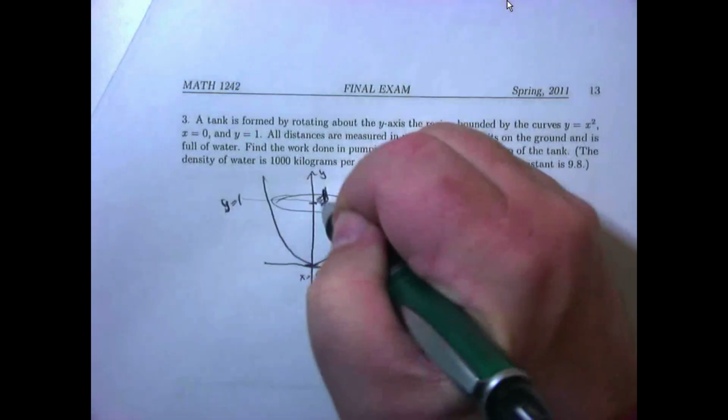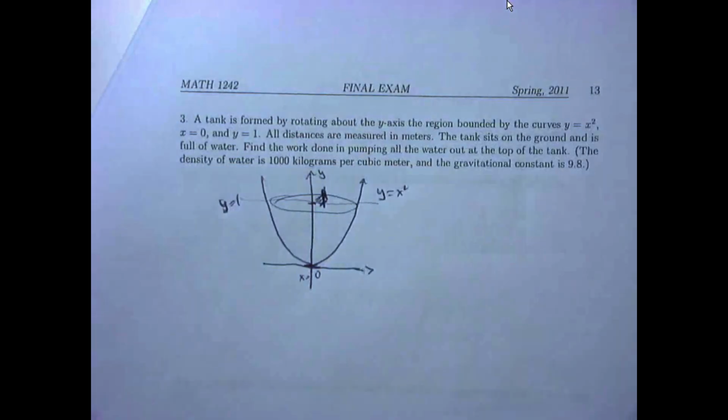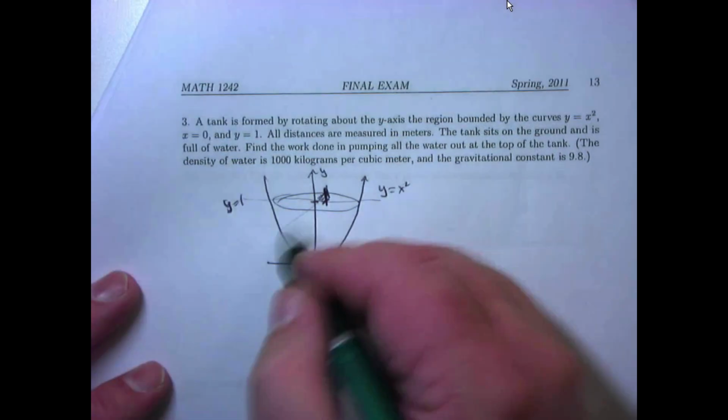Does that make sense? So this is 1. Trying to make it fancy, but it's just a 1 there. Okay, so there's my tank. I had to draw the tank. That's what frustrated a lot of people. Okay, it's full of what? It's full of water. Great.